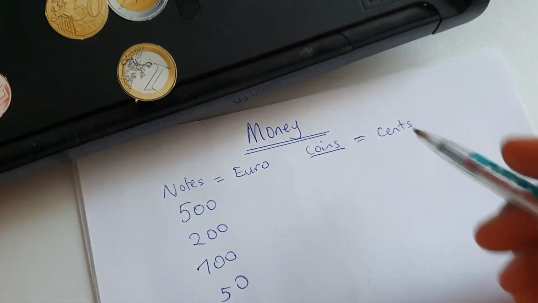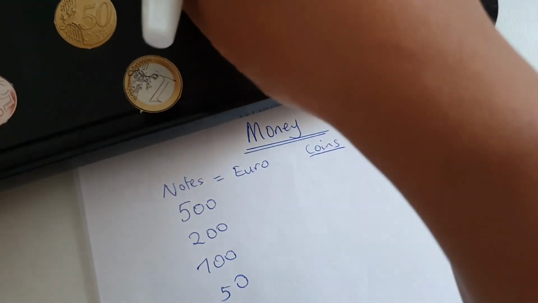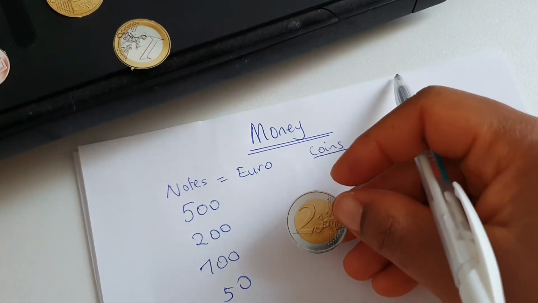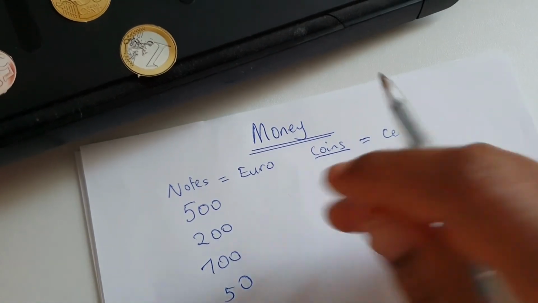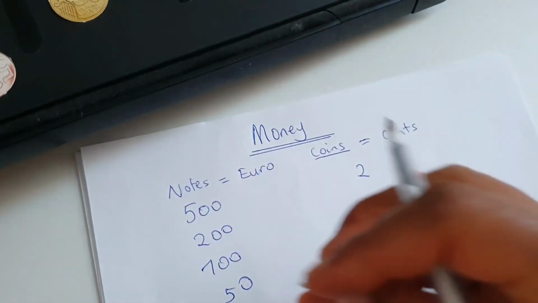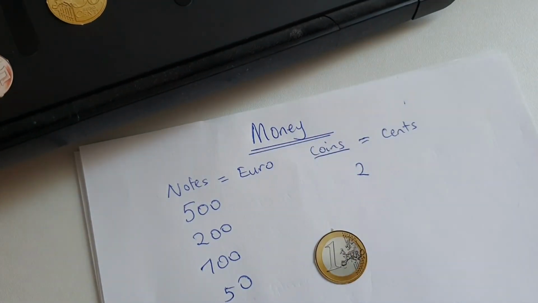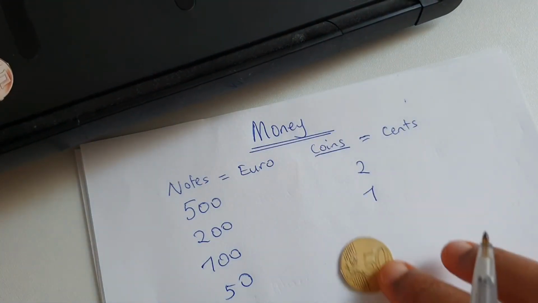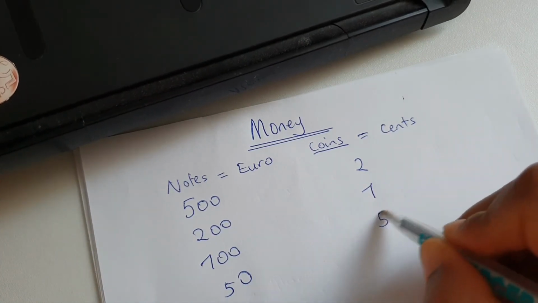So in cents or coins, the coins we have, first of all, we have €2 coins. That's €2 coins. I'll write my 2 here. I have my €1 coins. That is how it looks like. Okay, I'll put it aside. I'll write my 1. And we have 50 cents. I have my 50 cents.